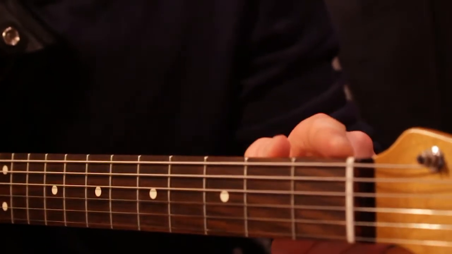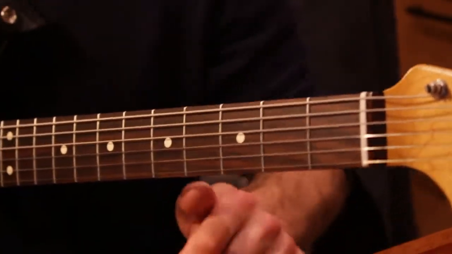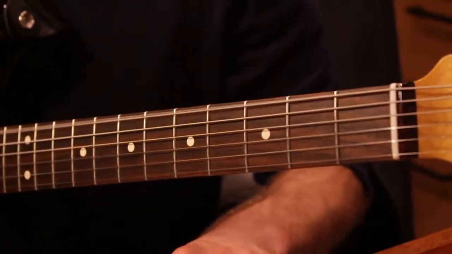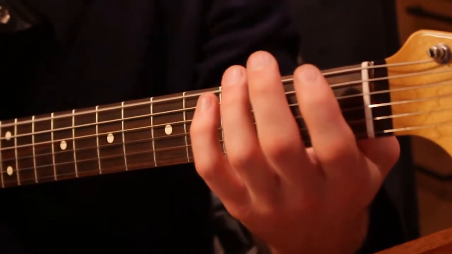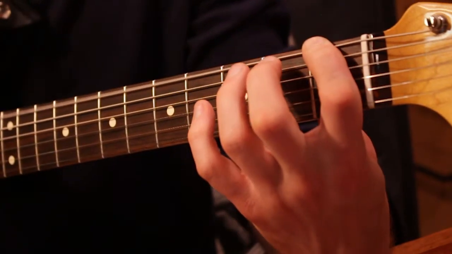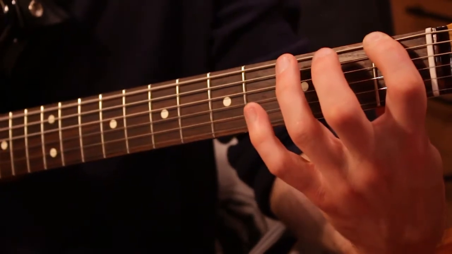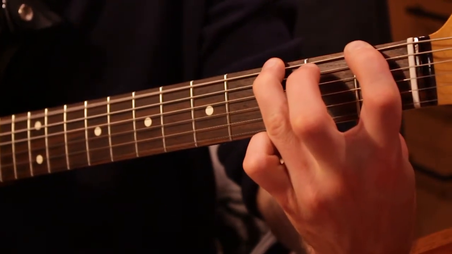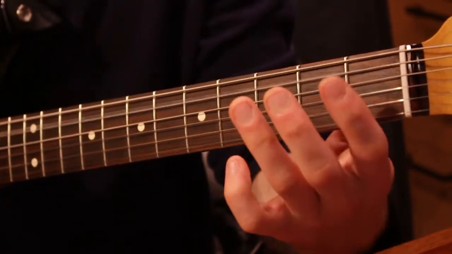So the first note we need is E, because we're going to be playing the E Phrygian. Next we need an F. Then we need a G, so we use our ring finger. Then we need an A, so we play an open A.